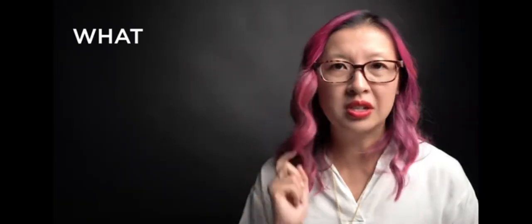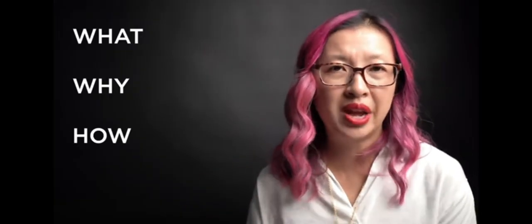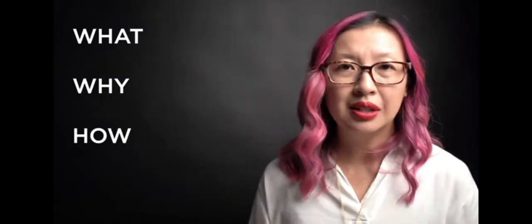So today I'm going to cover control weaknesses in 3 parts. The first part is going to be the what. What is an internal control weakness? The second part is going to be, why is it important that we understand what these control weaknesses are? And then the third part is going to be the how. The how do I actually identify these control weaknesses? So let's get into the first part.